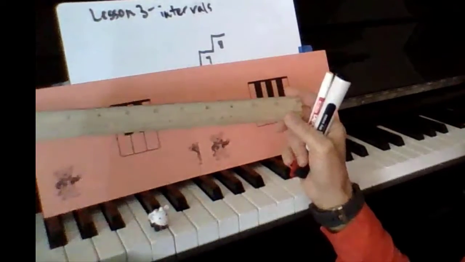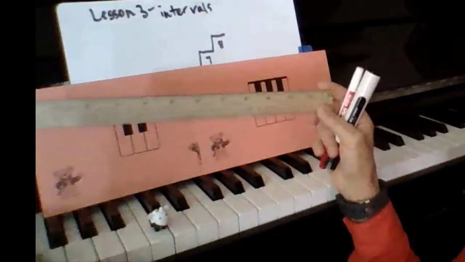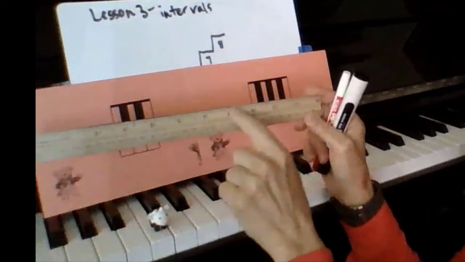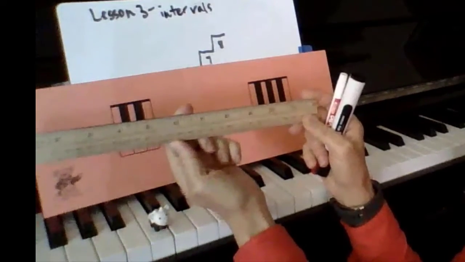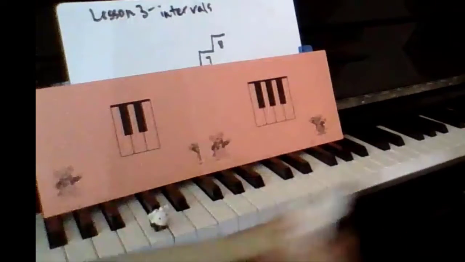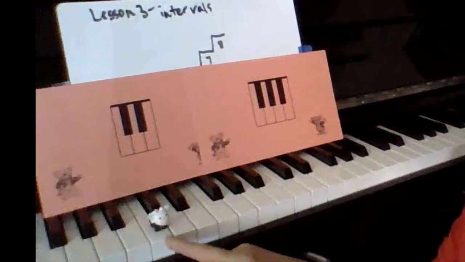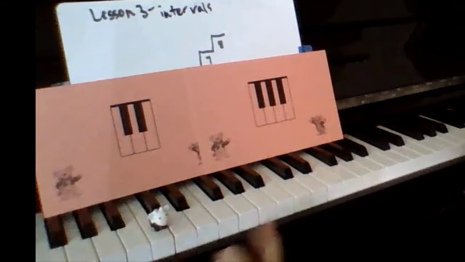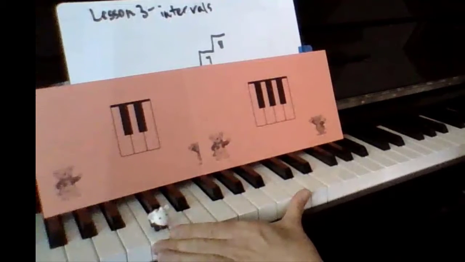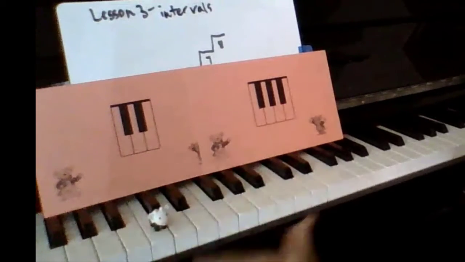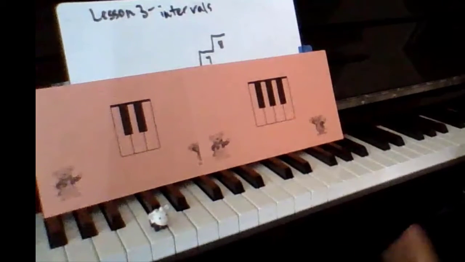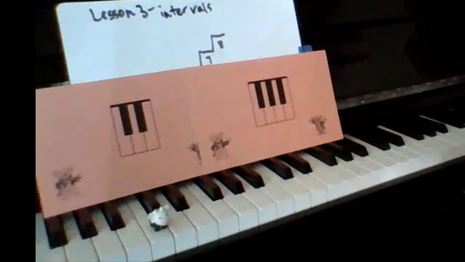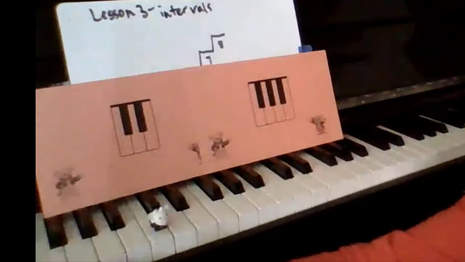If this was like a ruler, these white keys with these little black keys being these little tick marks here on the ruler, the middle of the ruler would be here at 6 inches, right? And the middle of the piano is right around where this cow is. This may not be the exact middle key, but this range here is the middle C area. And so we call this middle C because it's in the middle of the keyboard, and that's a very important key to remember.